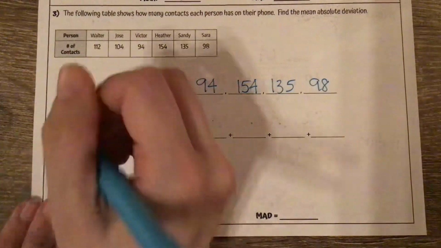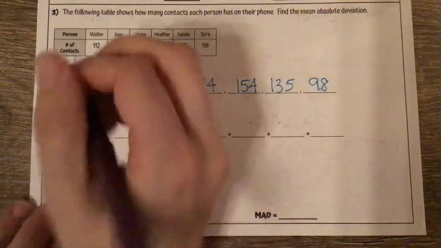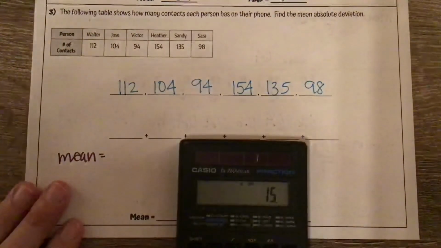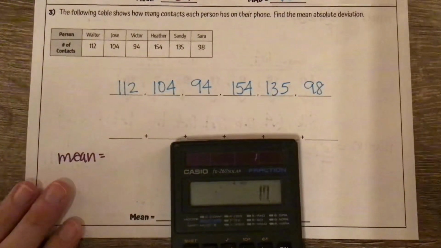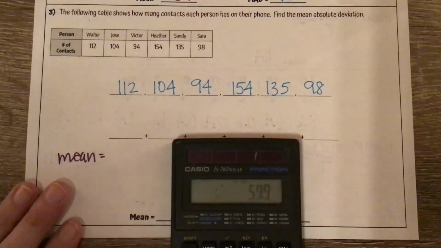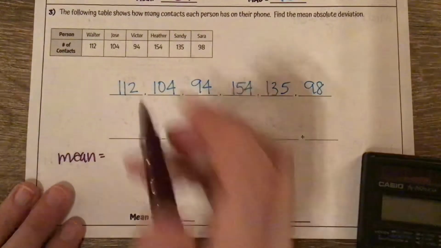Let's first find the mean. So I'm going to add these up. 112 plus 104 plus 94 plus 154 plus 135 plus 98 is equal to 697.